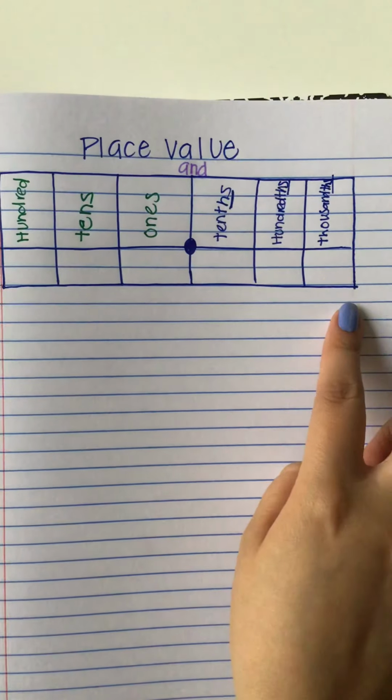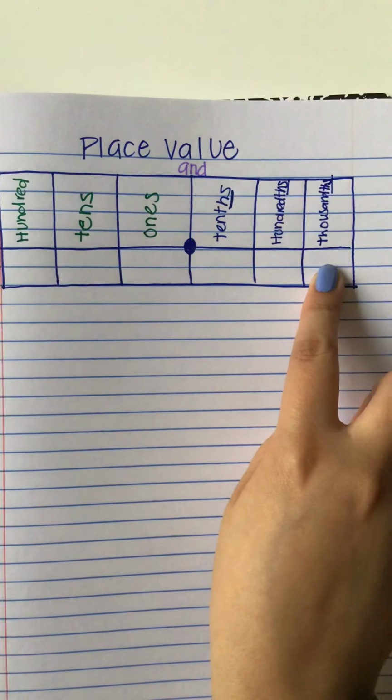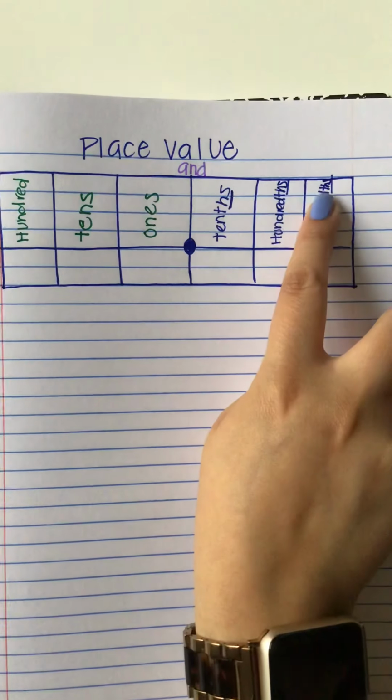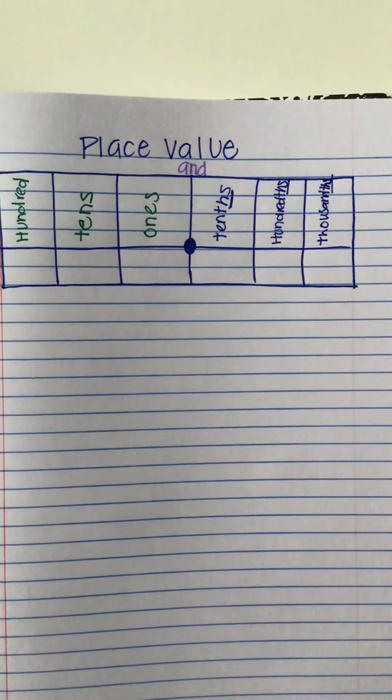Then you have your hundredths place, that's gonna be your pennies. And then we have one more called our thousandths place. Notice how they have the THS sound at the end, okay? I know this one got a little bit squished. So let's take an example.